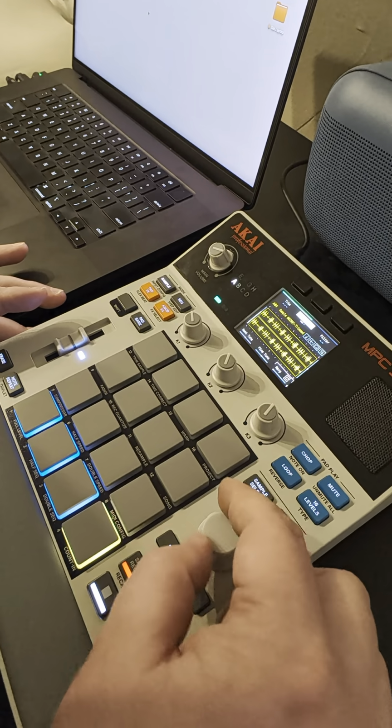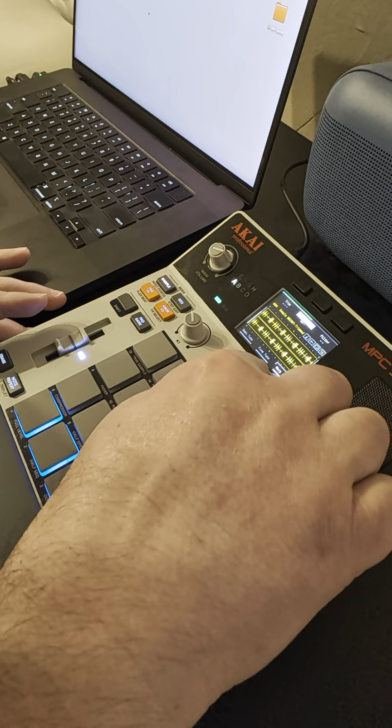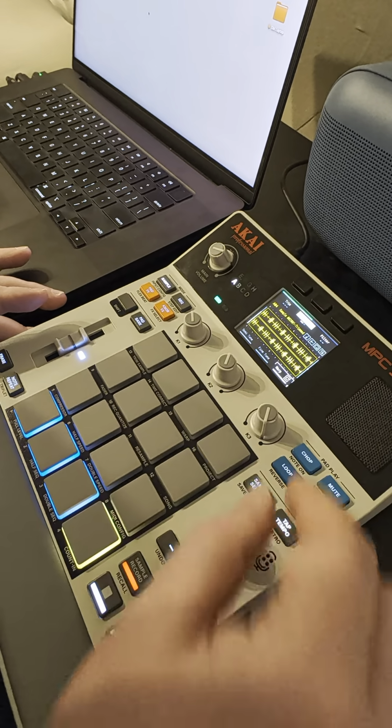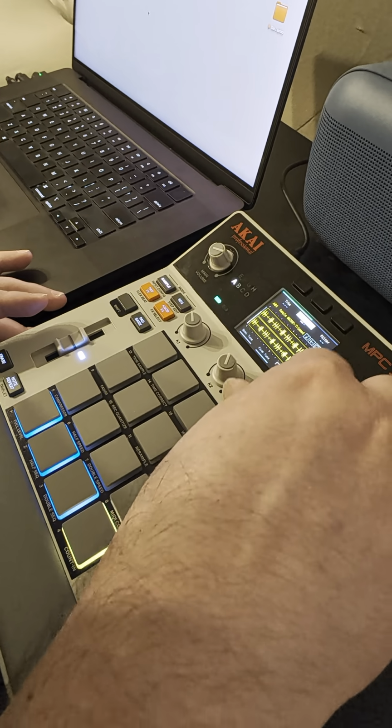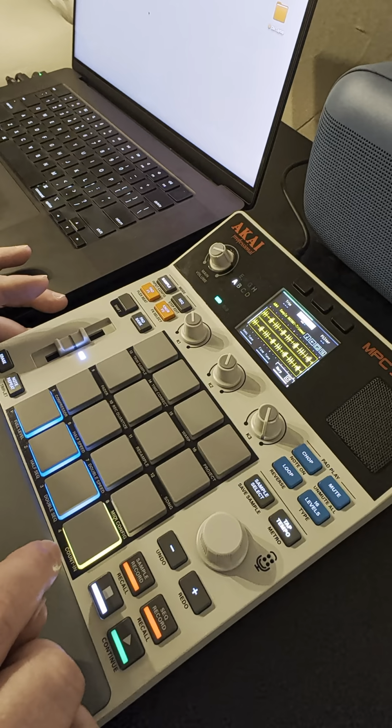We're there. Let's turn it all the way to the right, so it's going to warp it by the sequence tempo, remember. All the way. Okay. Now the drums should be warped.